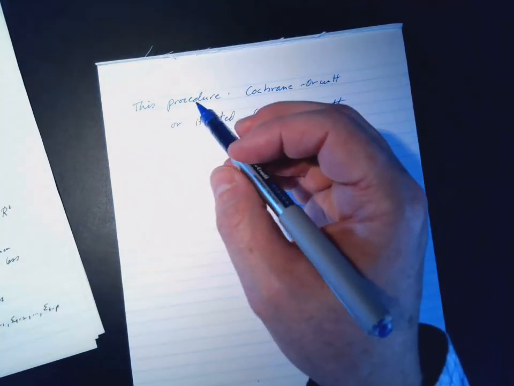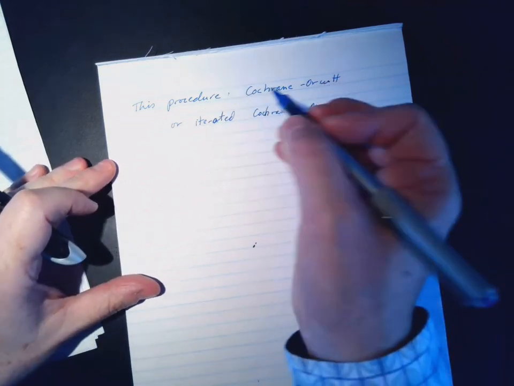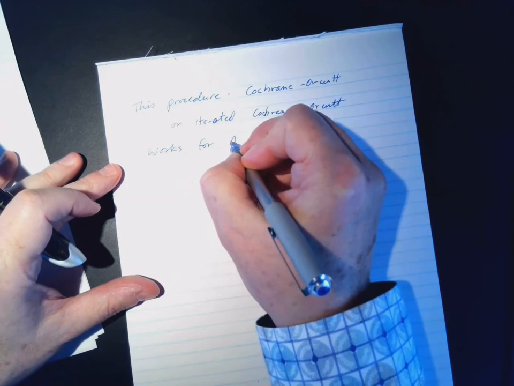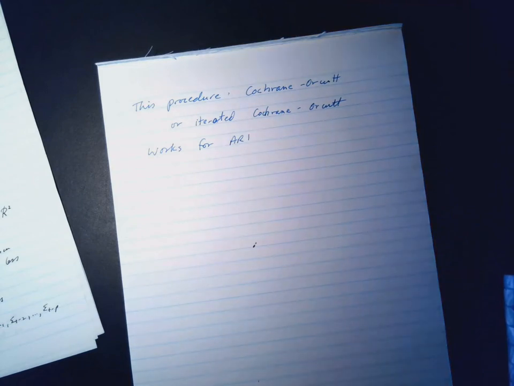So iterated Cochrane-Orcutt works for AR1. So if you have an AR1 error term, then you can use iterated Cochrane-Orcutt to get yourself GLS estimates.